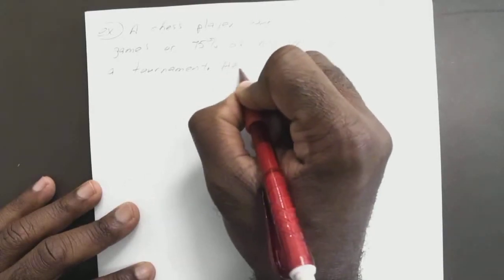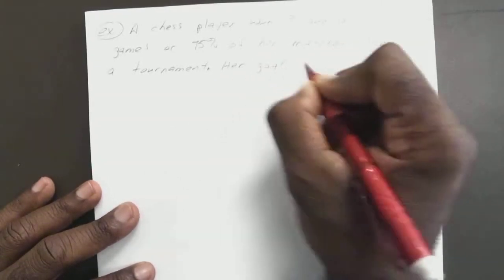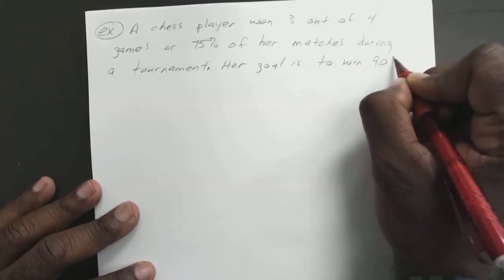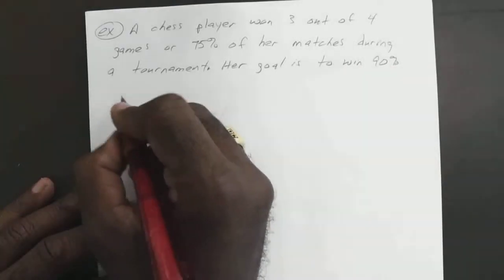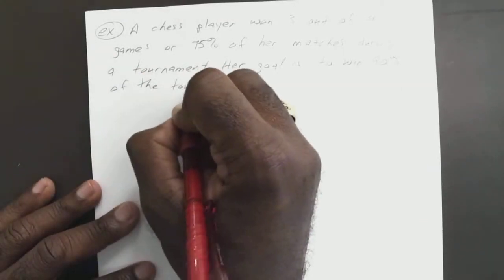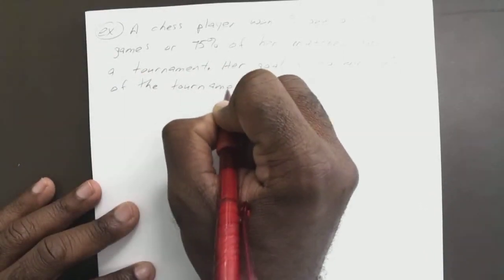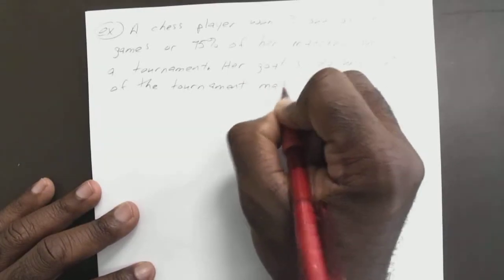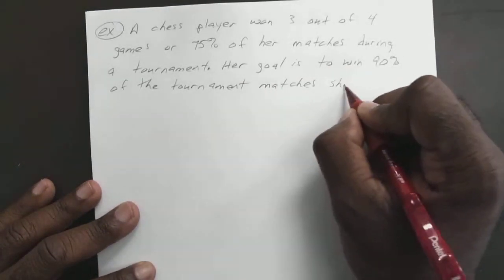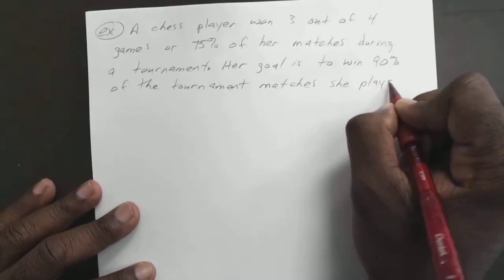So her goal is to win 90% of the tournament matches. Okay.